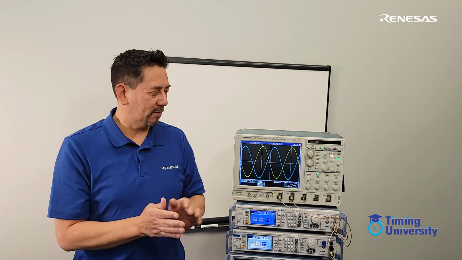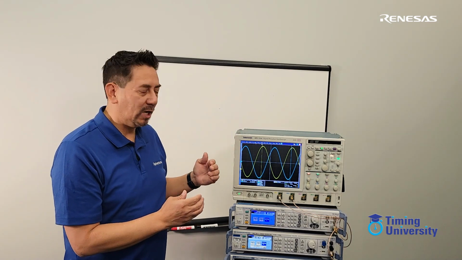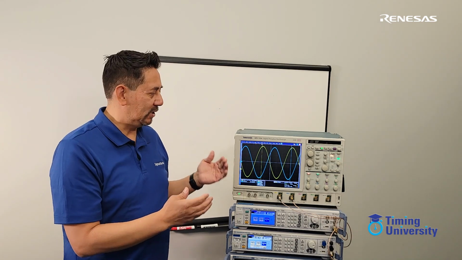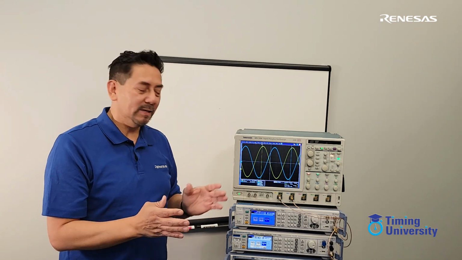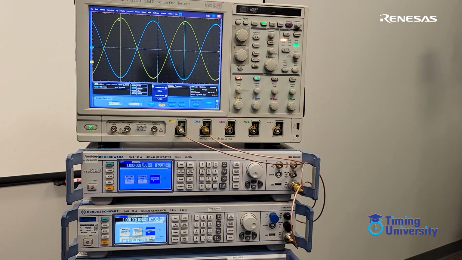So I have some equipment set up here, and I'm going to use this equipment to show the relationship between how changing the frequency will adjust the phase. So in just a moment, I'm going to zoom in to give you a better angle so you can view this screen a little bit more clearly. Okay, so equipment is set up.